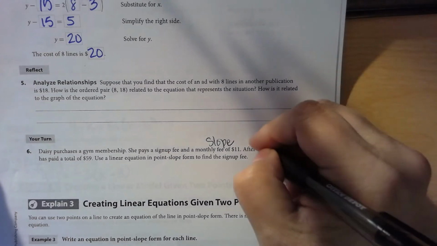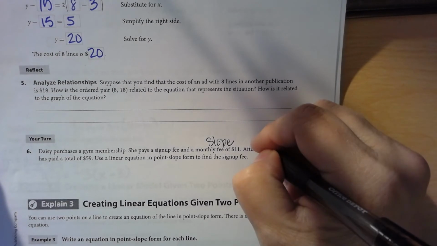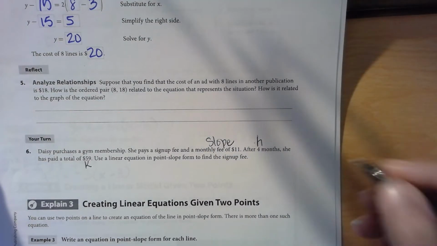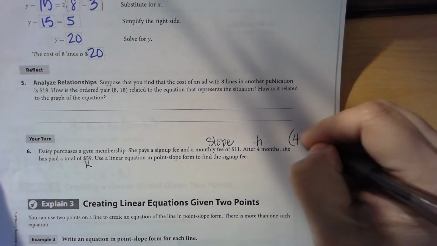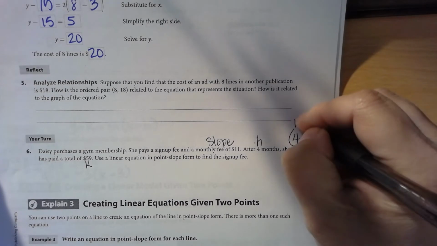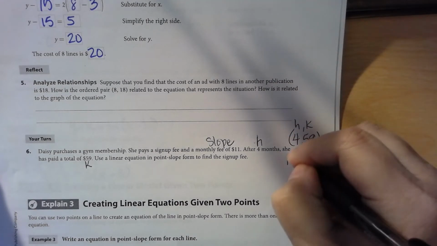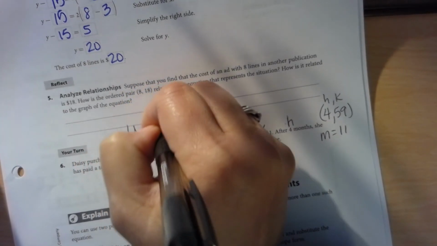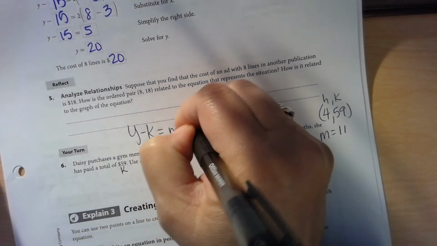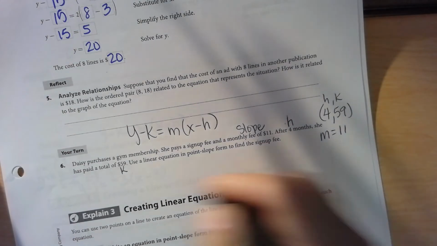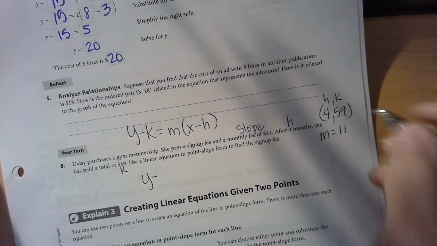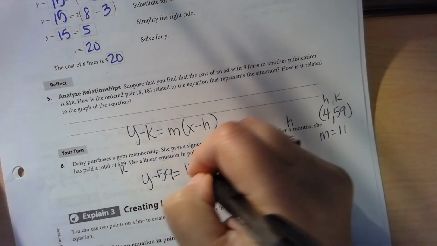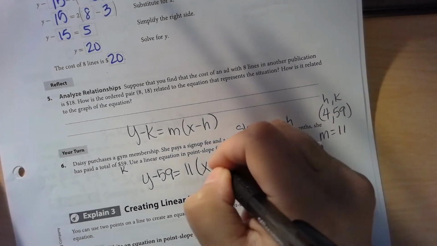So this is our x value, which is our h, and that means the cost is our k. So our (h, k) is (4, 59), and our m was 11. So what is our equation? y minus k is m times x minus h. So y minus 59 is equal to 11 times x minus 4.